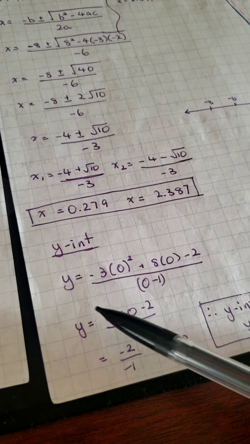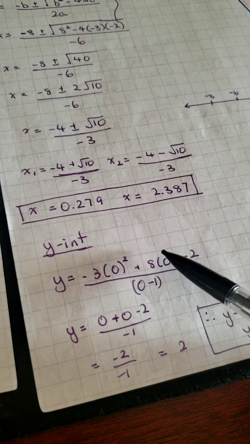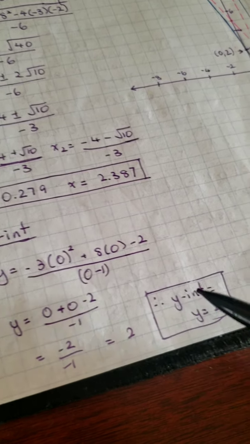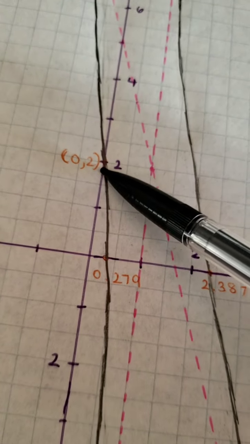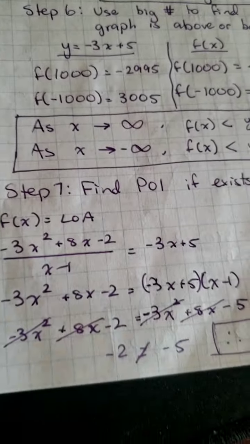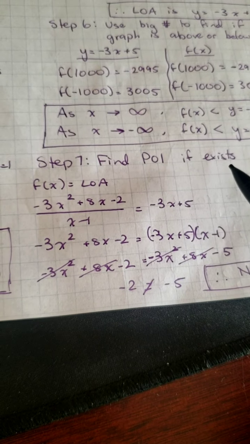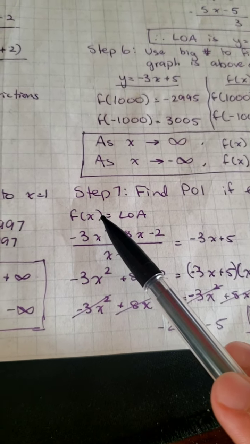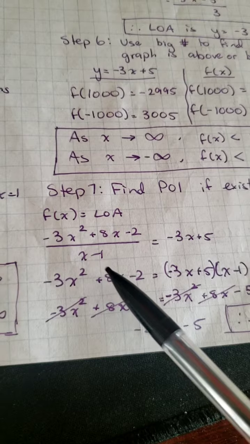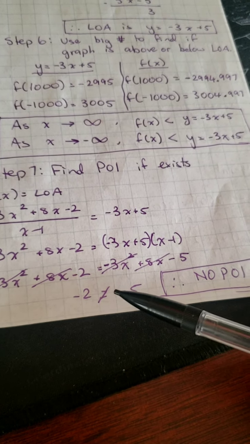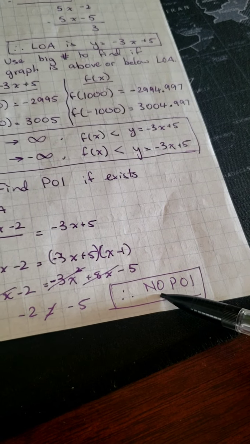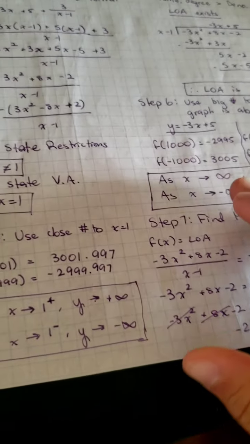And then we solve for the y-intercept, for which you just sub x equals 0 into your f of x, and I got 2, so my y-intercept is 2, which I also labeled on my graph, which is (0, 2). And then the next step is to find if your graph has any points of intersection where it crosses the LOA. For that, you have to make your f of x equal to the LOA, and once you solve, you get minus 2 equals minus 5, which can't happen. So therefore, there's no POI, or point of intersection.